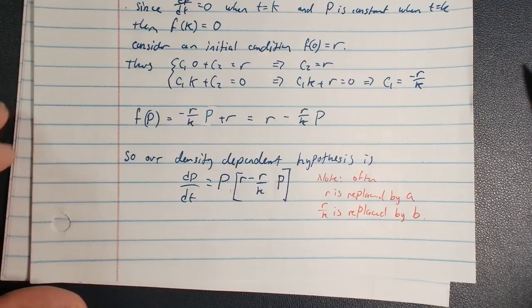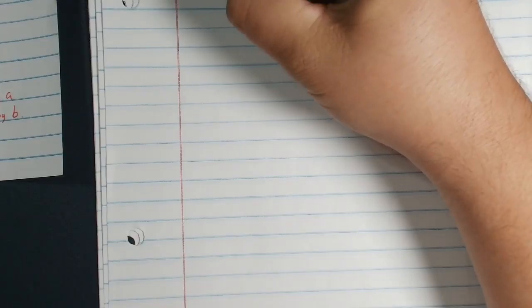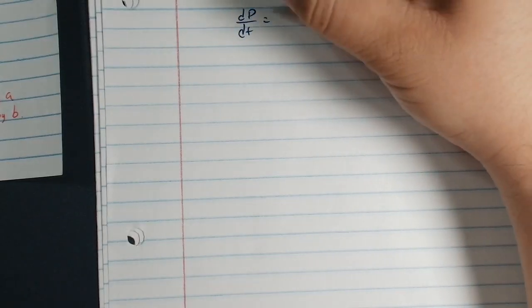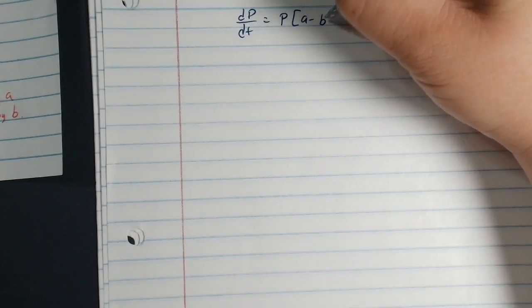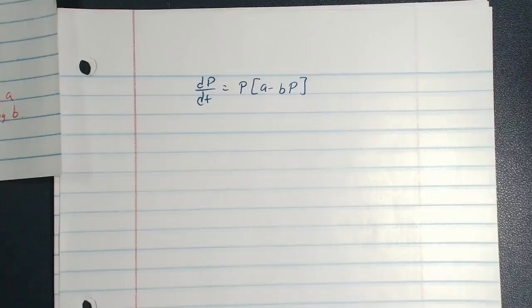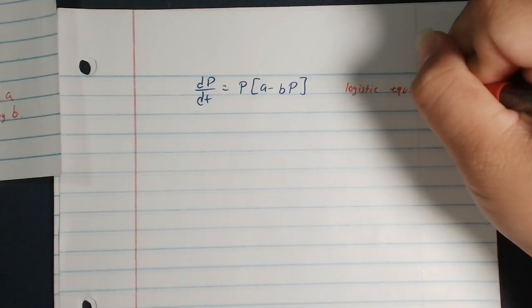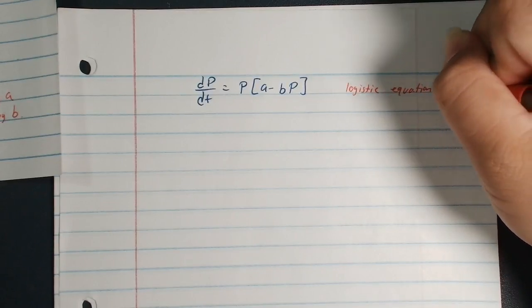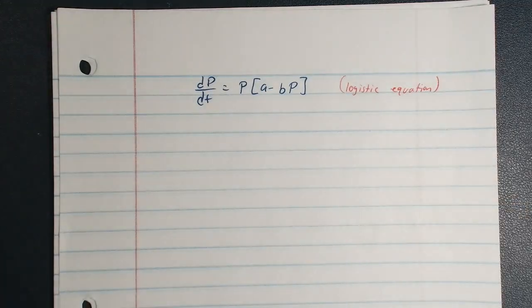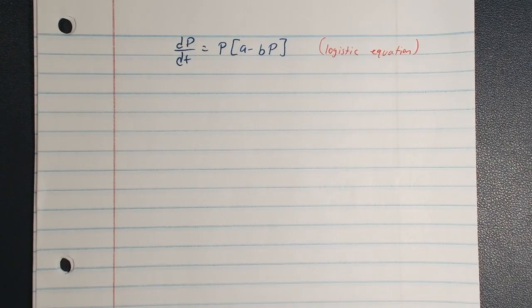Okay. Which leads us to the way you'll find this equation in most textbooks and applications, and that is dp dt is equal to p times a minus b times p. This is what's called the logistic equation. And it is, I would argue, a more realistic version of population growth.